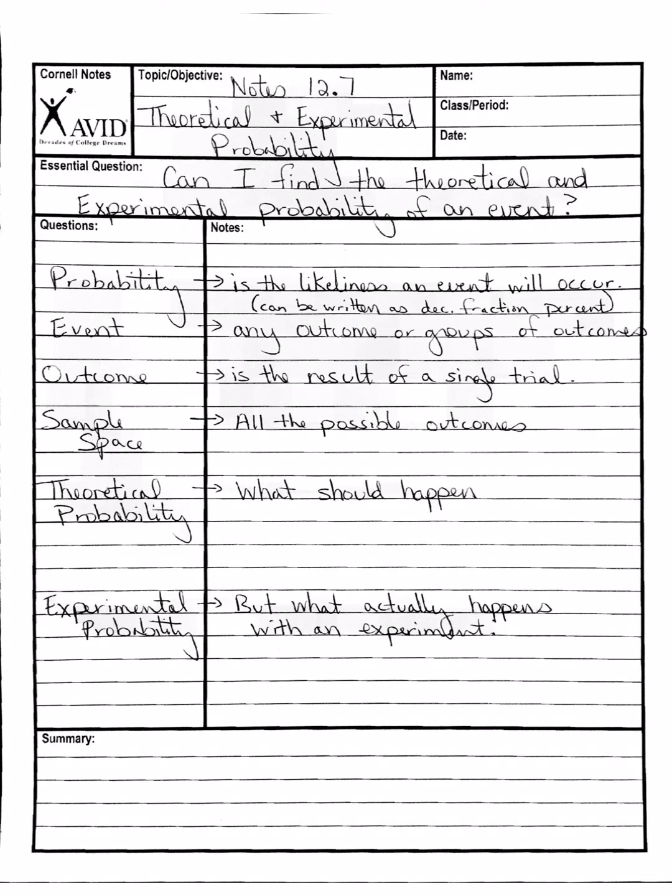I know there's a lot of vocab here, and I want to make sure that you get it all written down. So if you need to pause the video, please do so. Make sure it's written down, and I'm going to talk about each of these. So let's start with probability. What is it? It's the likeliness an event will occur. And I want us to know that we can write the probability either as a decimal, a fraction, or a percent. So the likeliness something will occur, the event will occur.